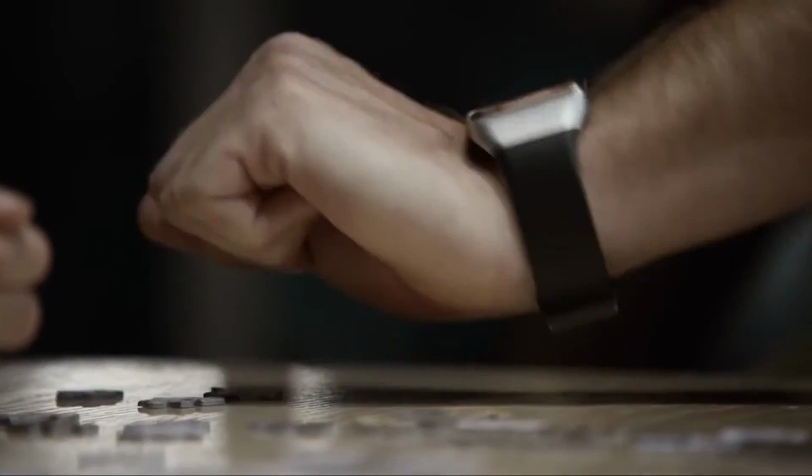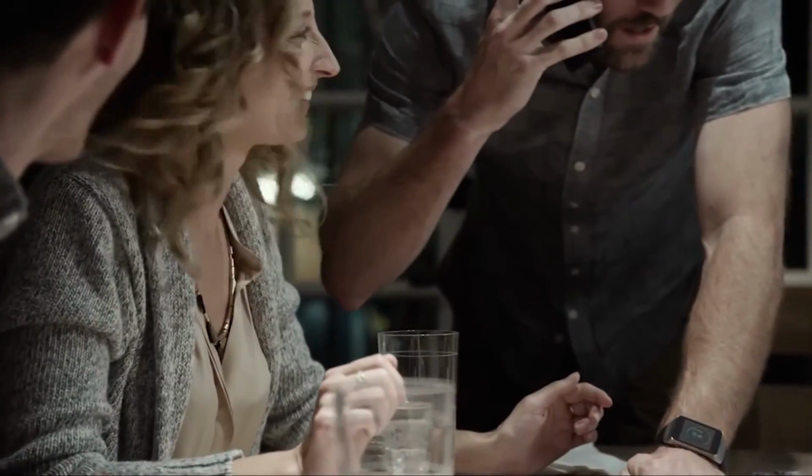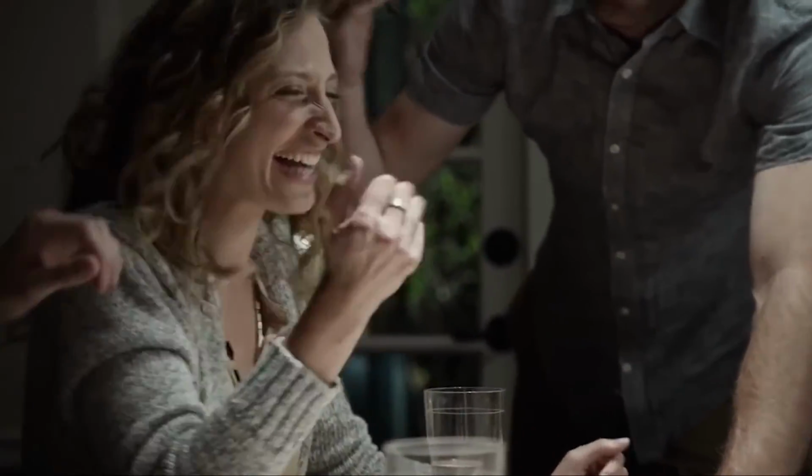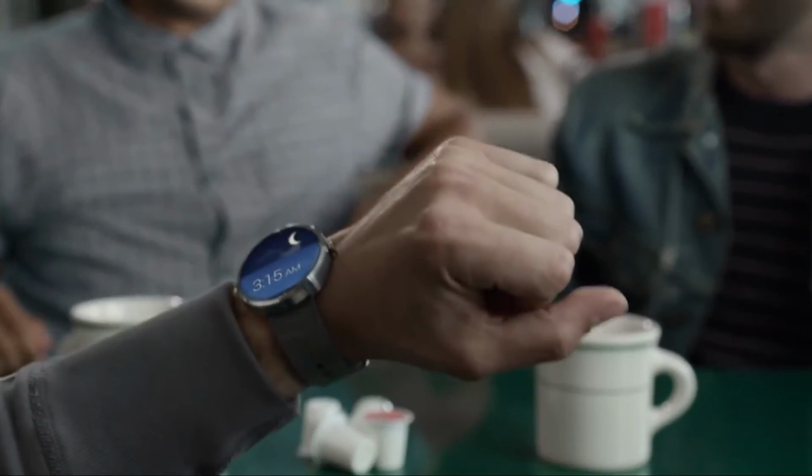To put in perspective, this smartwatch is about double the processing power of the original iPhone. So today, we'll be teaching you to create a basic app for Android Wear, a smartwatch platform.